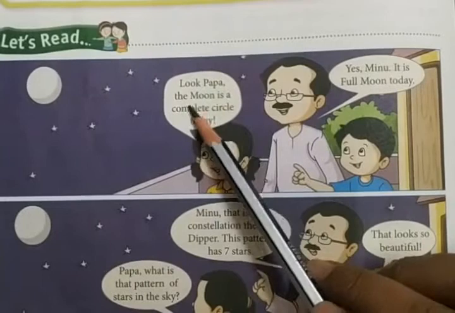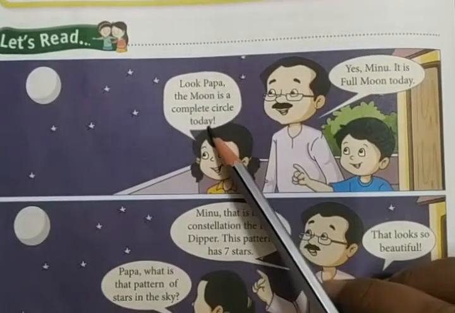Look, Papa, the moon is a complete circle today.